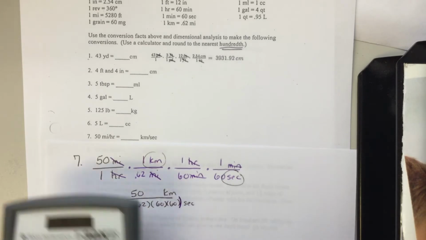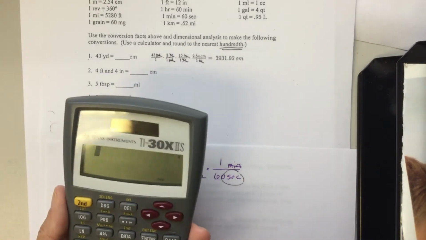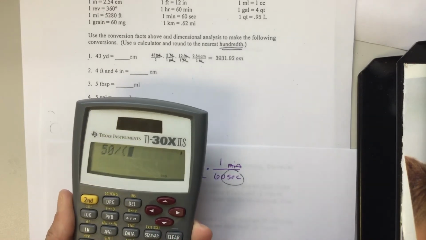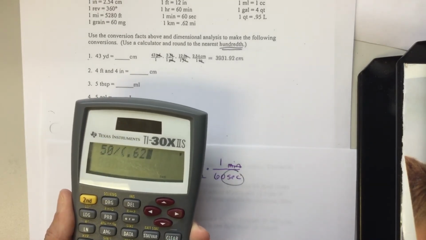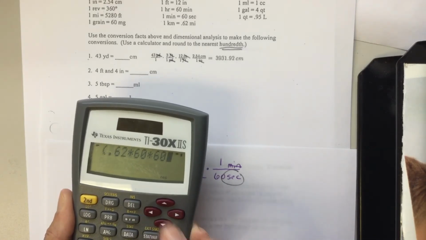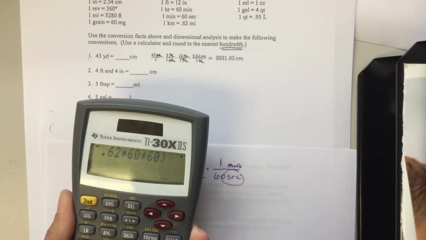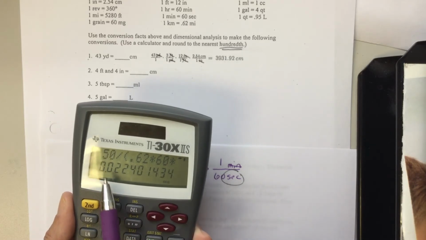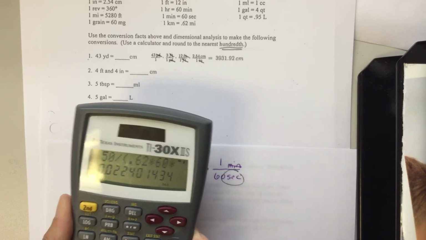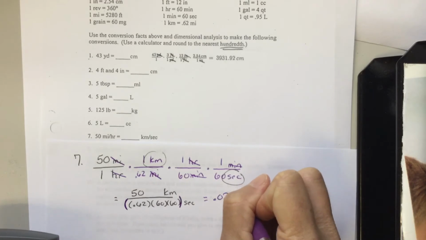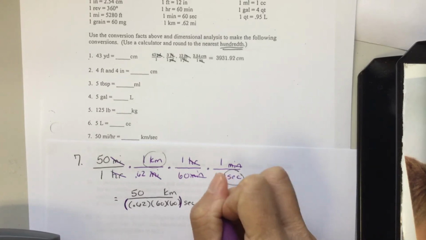I'm going to see if I can set this up where you guys can see it. I've got 50 divided by, I'm going to open my parentheses. This is my denominator, 0.62 times 60 times 60, and then I'm going to close that. Oops, that was the wrong thing. All right, then when I hit enter, I get 0.0224 and so on. I'm rounding to 2 decimal places. The 2 next to it tells me to round down, so my final answer will be 0.02 kilometers per second.